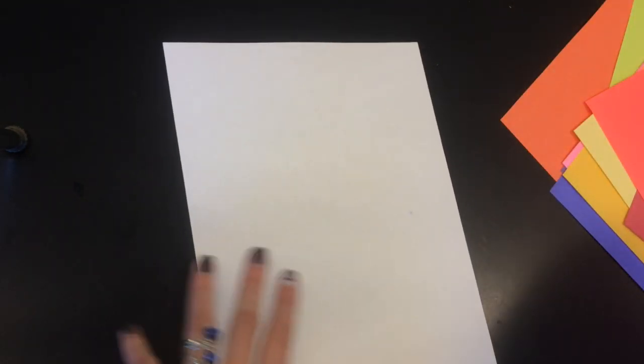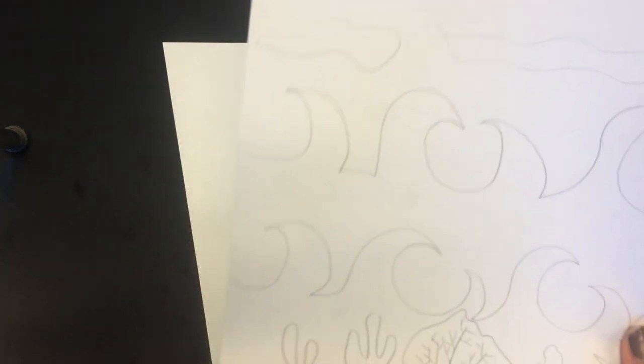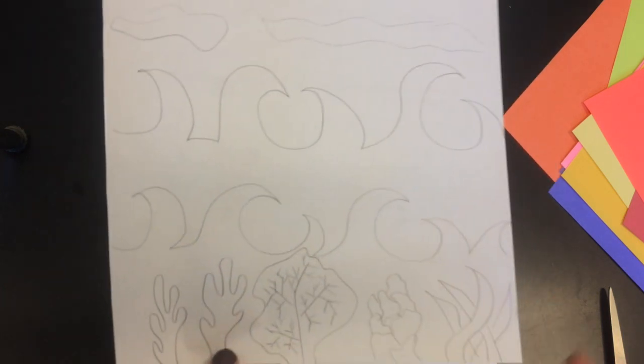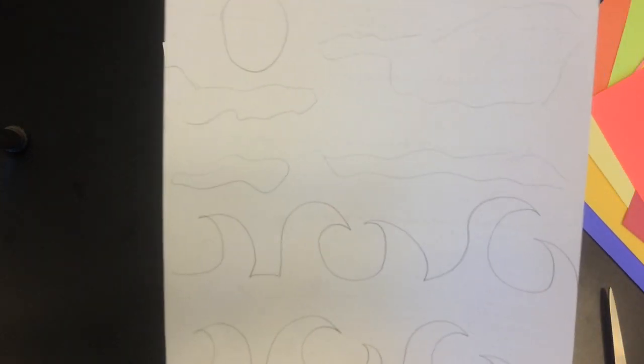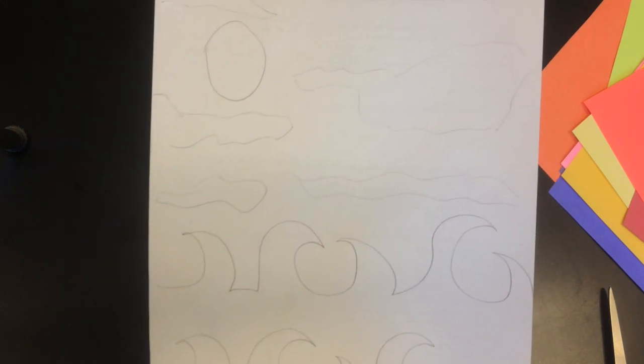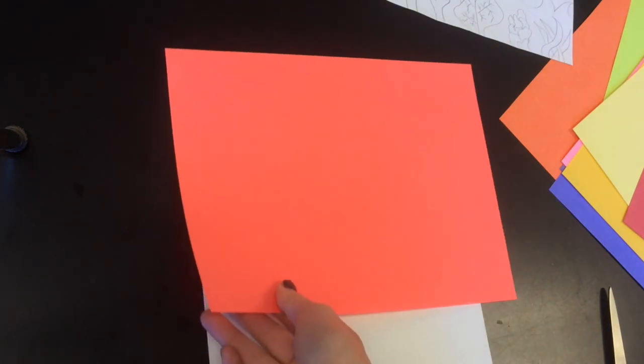So I am first going to have to think about the colors that I'm going to use. And I am making you guys use warm and cool colors. So my foreground and middle ground needs to be warm or cool colors. And then my background needs to be the opposite. Since I did the ocean, my foreground I'm going to do in cool colors. And my background I'm going to do in warm colors. So I am first going to pick what paper I want for my background.